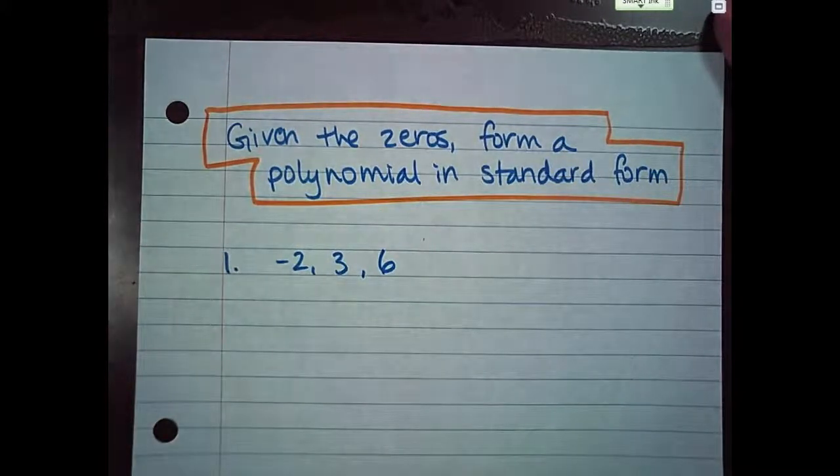Okay, so we're going backwards. I'm giving you the answers, and I want you to come up with the standard form. Okay? What does standard form mean? If you're not sure, this is standard form.